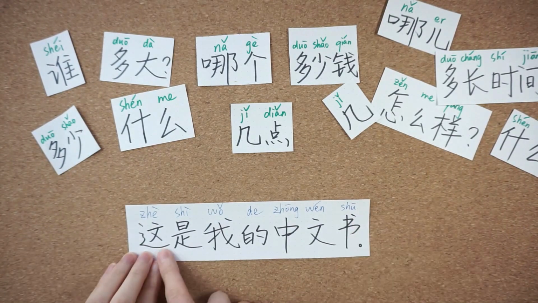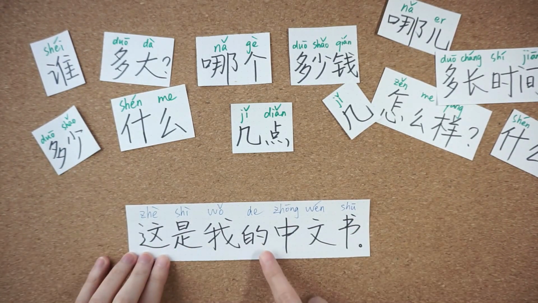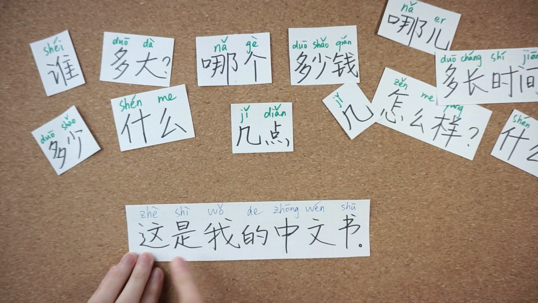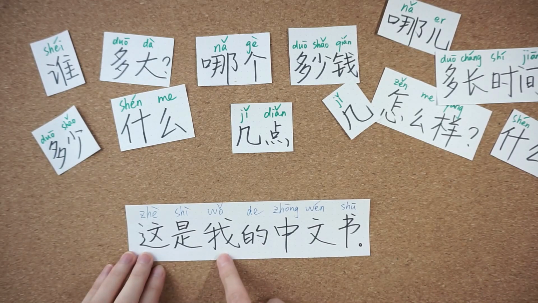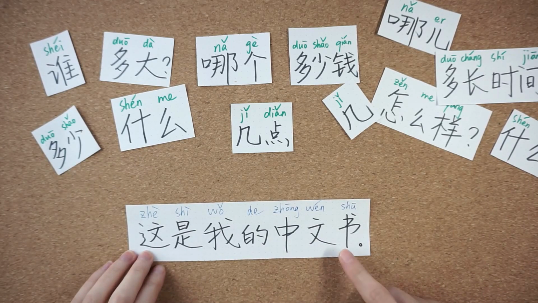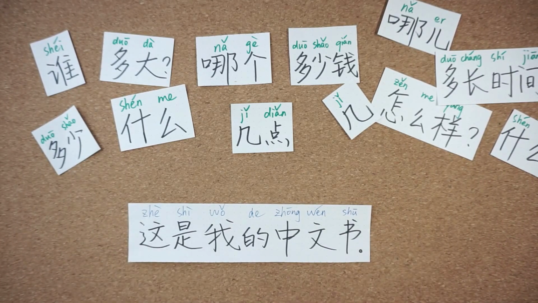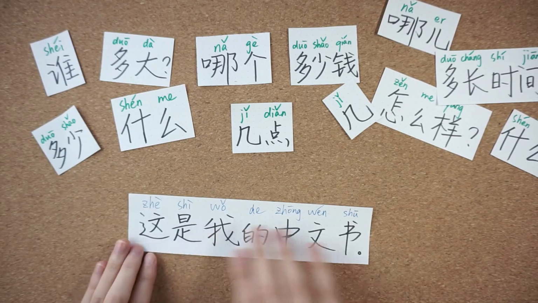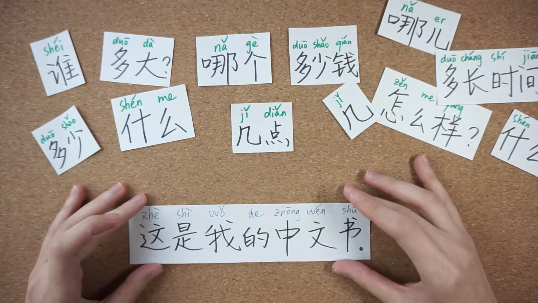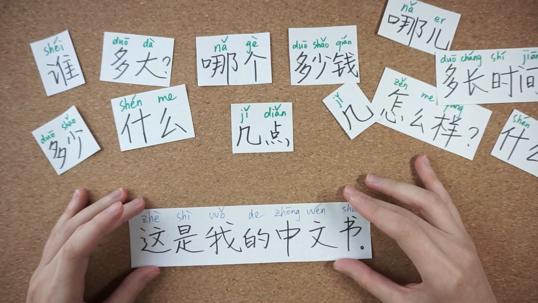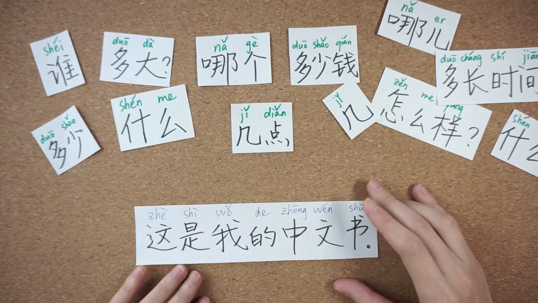First one, 这是我的中文书. This is my Chinese book. This is a statement, right? Based on the steps we need to take to form a Chinese question, we need to start from a statement. The word order of Chinese questions are based on the word order of a statement. We have a statement. Now we need to think about what information we want to ask.